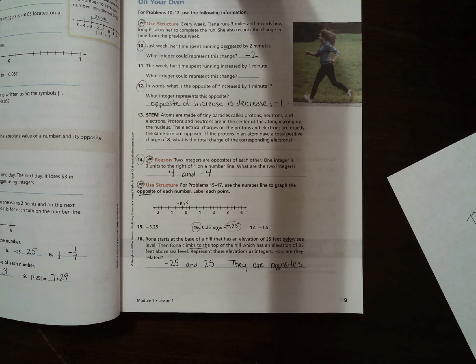Number 18. Rana starts at the base of a hill that has an elevation of 25 feet below sea level. Then Rana climbs to the top of the hill, which has an elevation of 25 feet above sea level. Represent these elevations as integers.